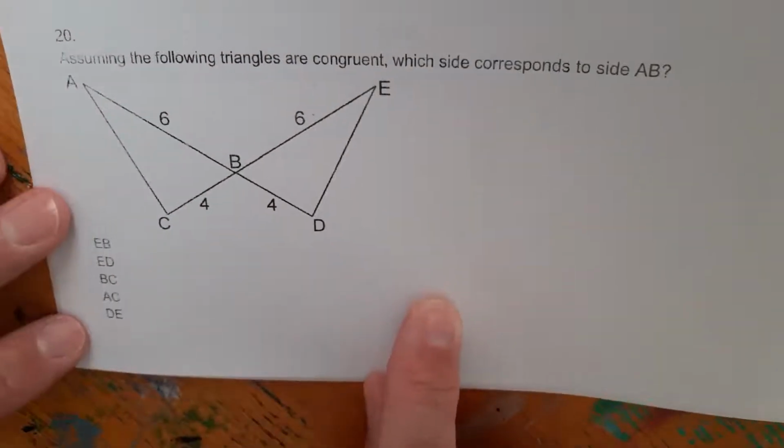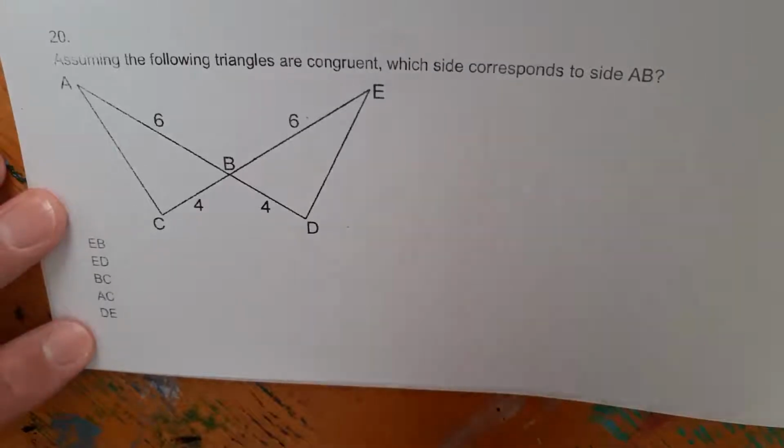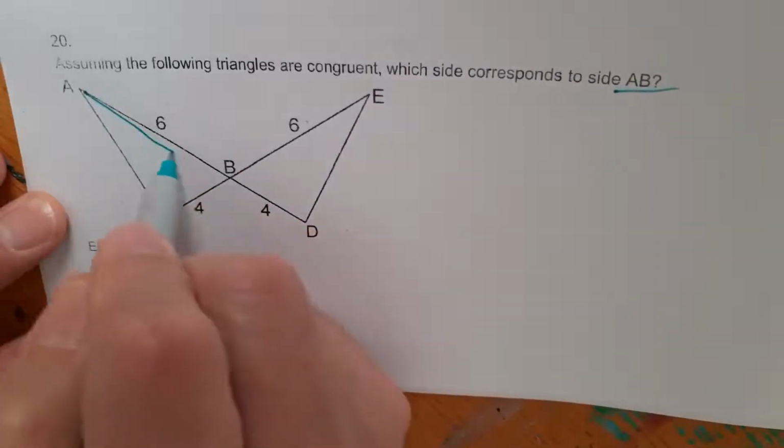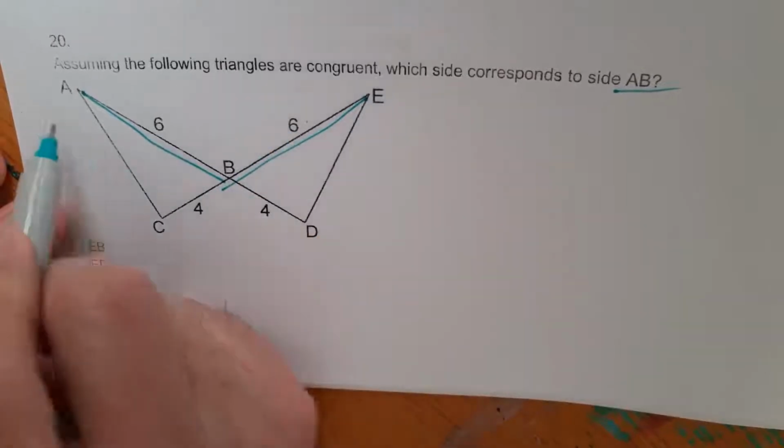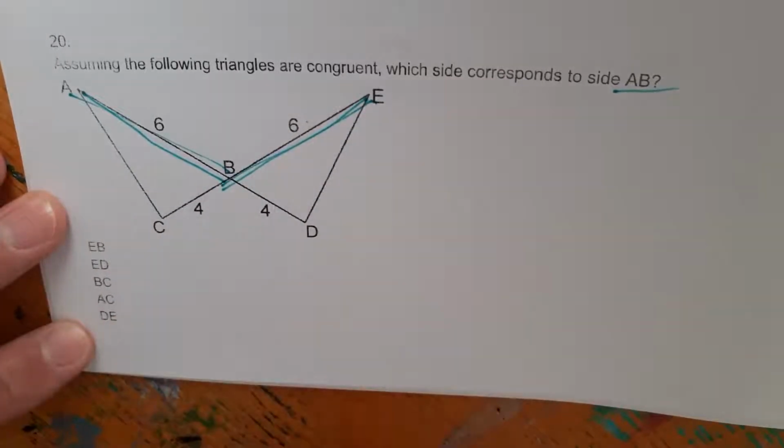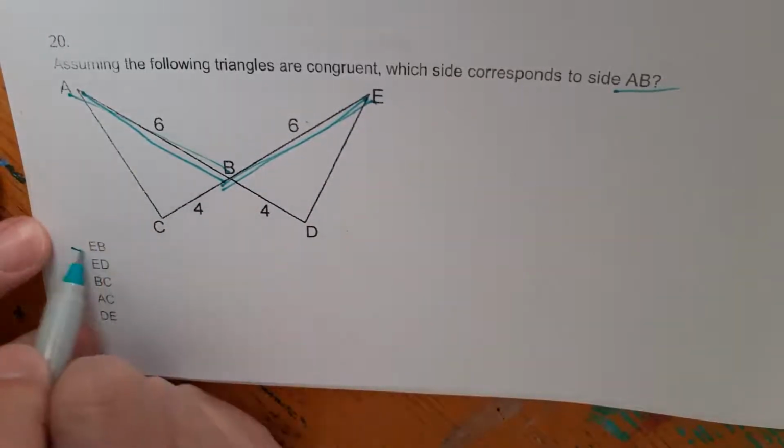Now they're asking about corresponding sides. Which side corresponds to AB? Here's AB here. This one corresponds right here. 6 and 6, they're the corresponding locations on these two triangles, right? EB.